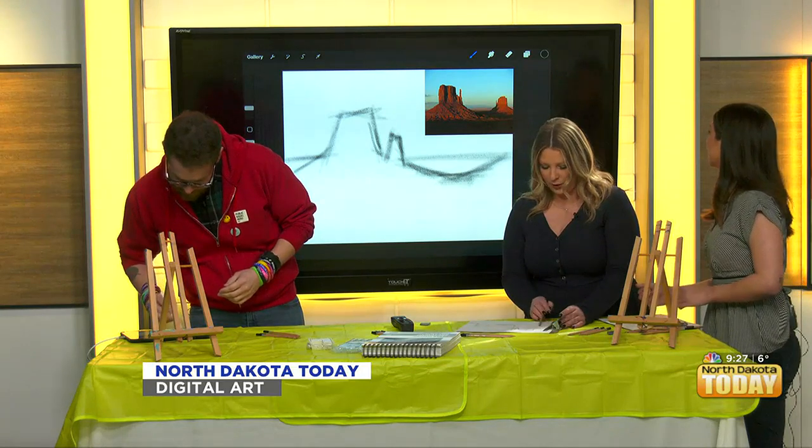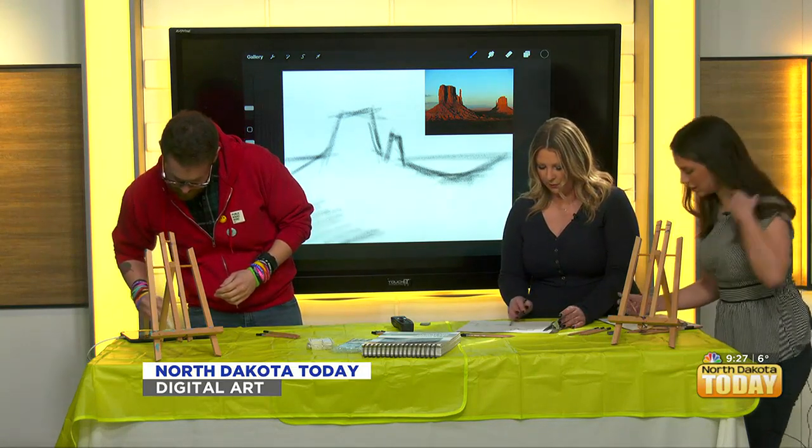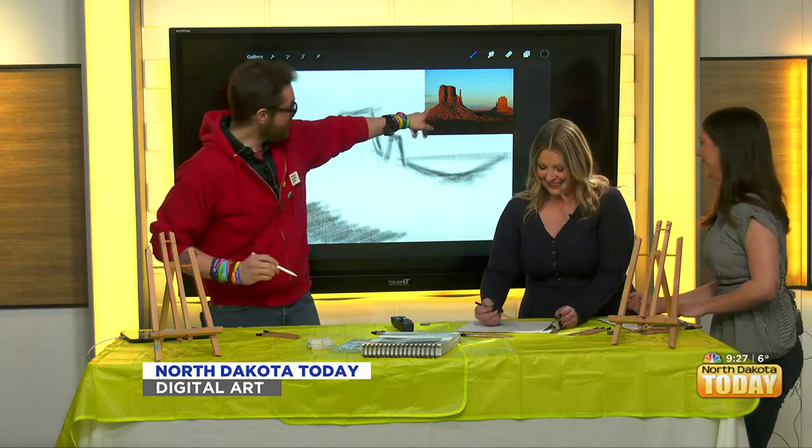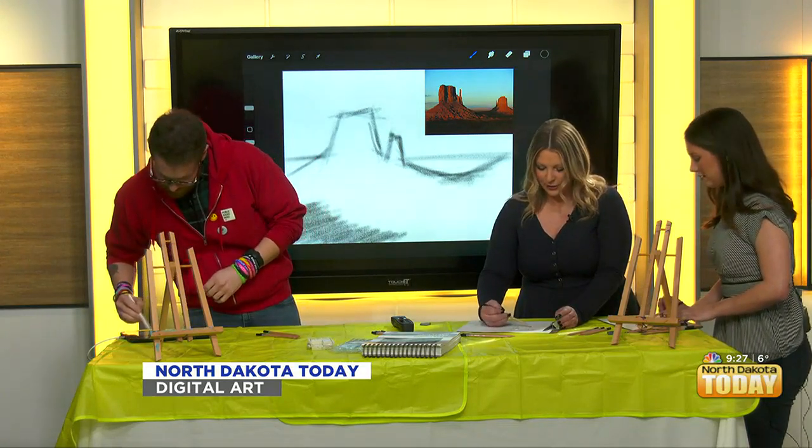So I'll add that horizon line in there. And then I can start to add some shading. We're adding a little shading. Let's see. And the reference is on my screen. It's right there if you need to see it.